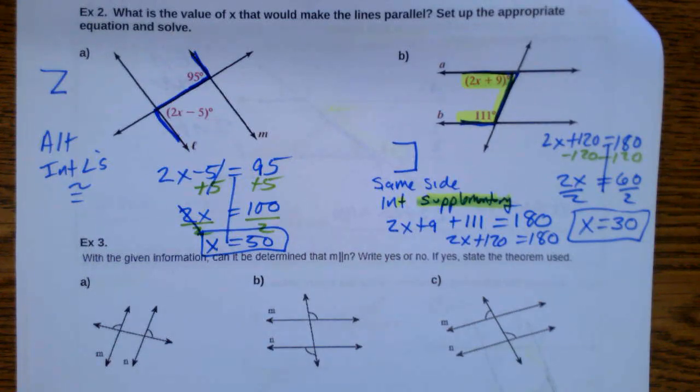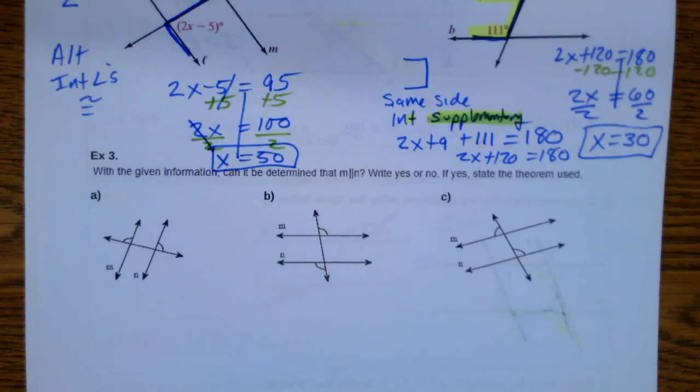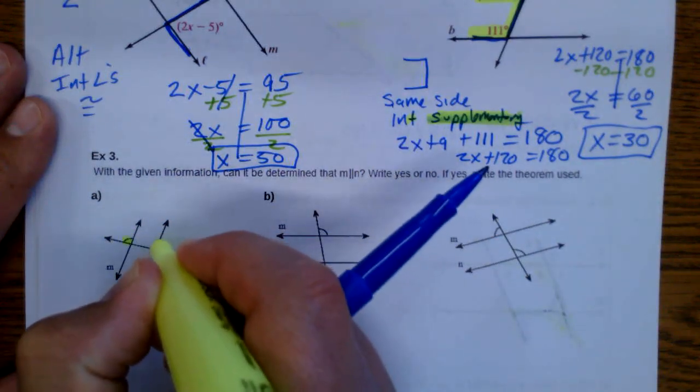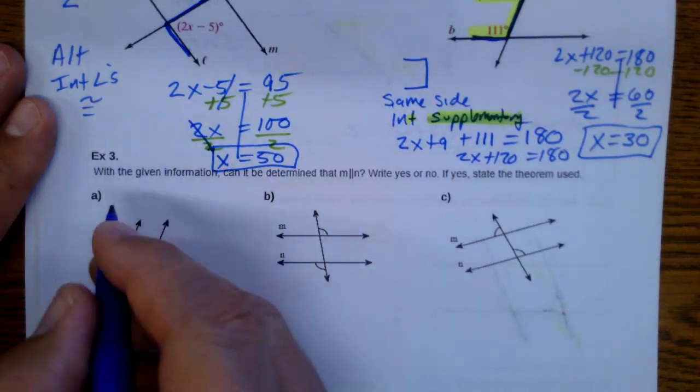Okay. All right, last but not least, take a look at the information that they gave you. It says, from what given information can it be determined that M and L are parallel? Yes or no? If yes, state the theorem. So if I look at these two, the two angles that I have congruent are this one and this one.